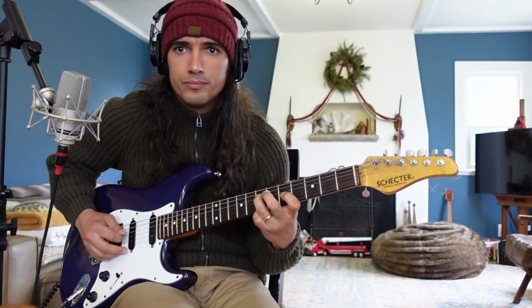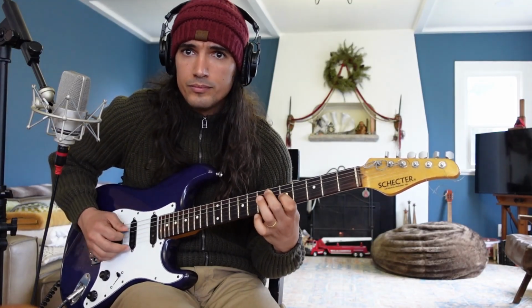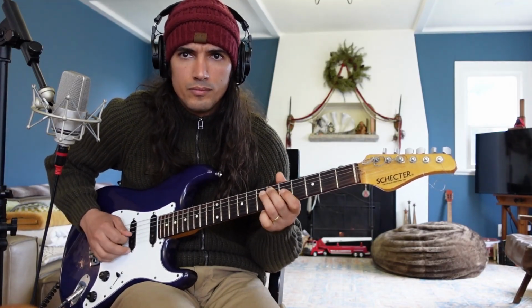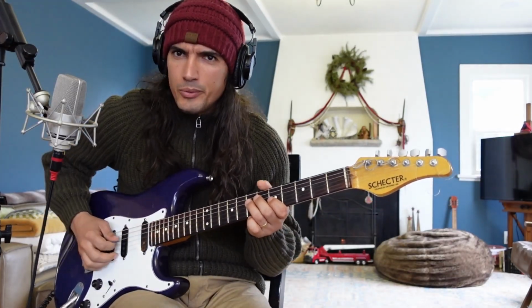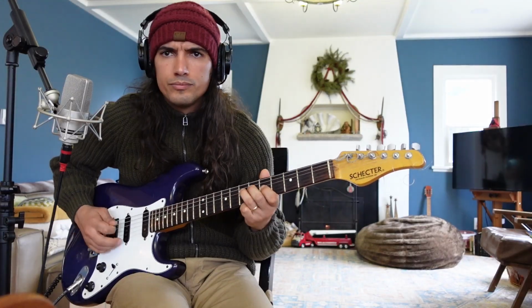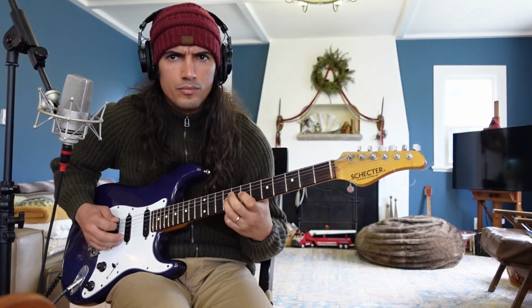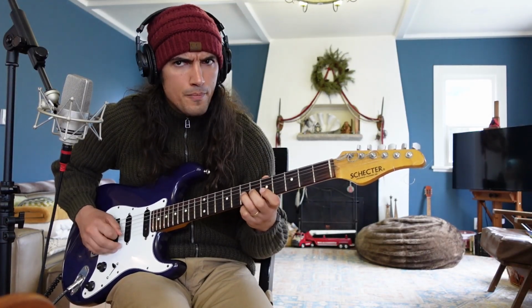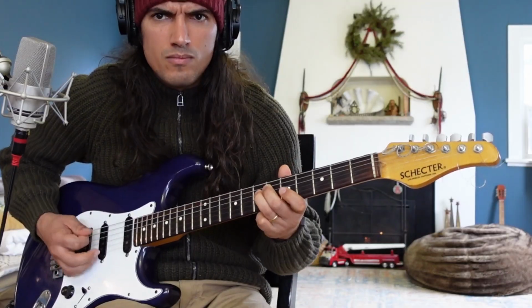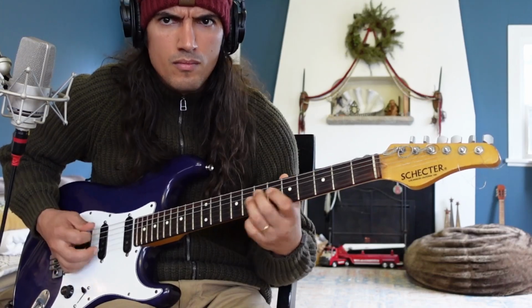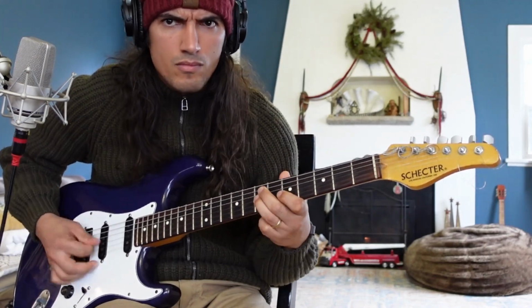Instead of, and that is staccato. Let me show you how important staccato is. Let's take this groove. Now let's play it a little bit in staccato. You see how much groove it adds?